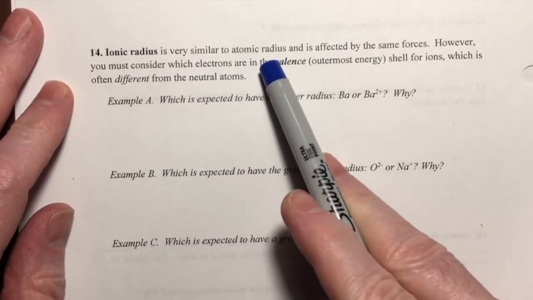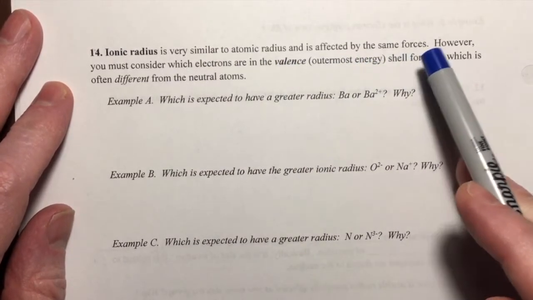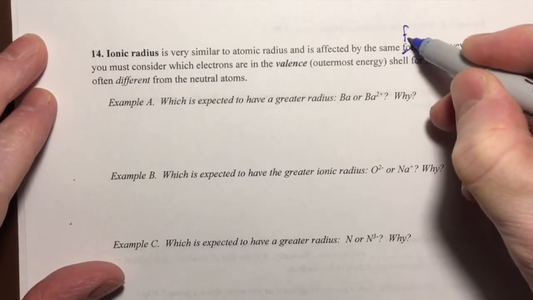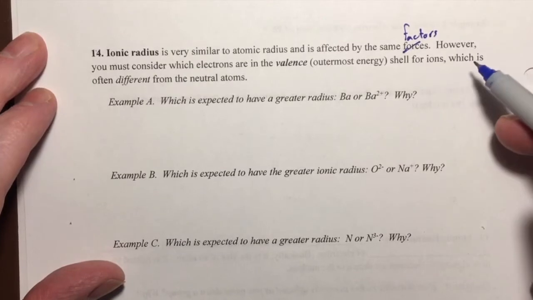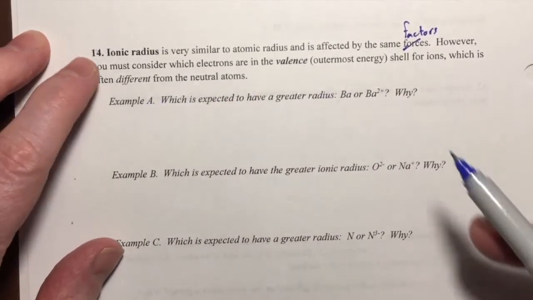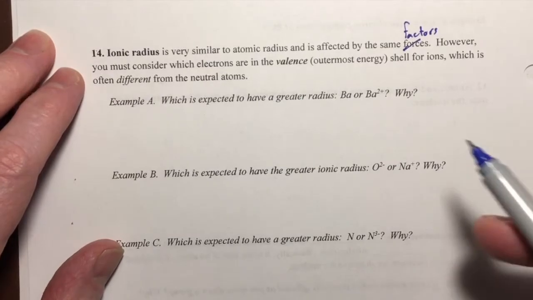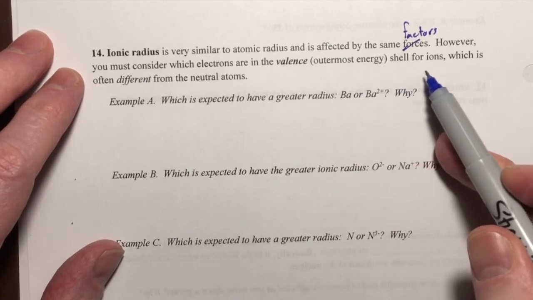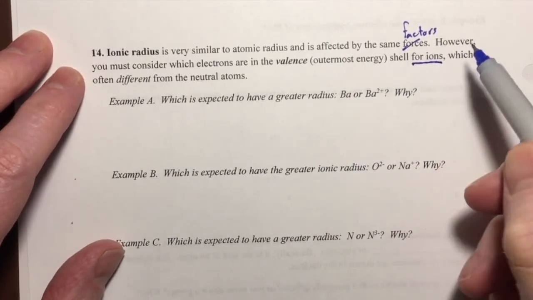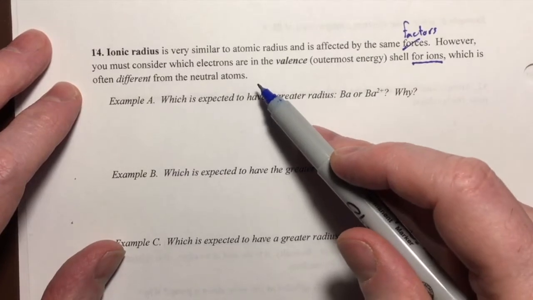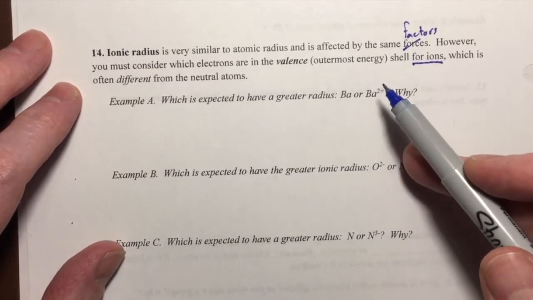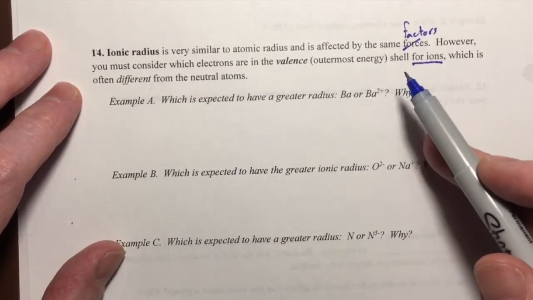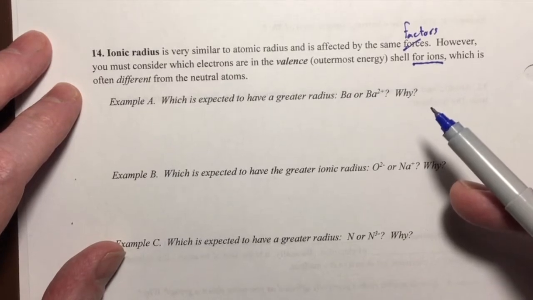It's very similar to atomic radius and is affected by the same factors. However, now that we are dealing with ions, we have to be very careful to consider which electrons are in the valence or outermost energy shell for the ion. This is particularly important because ions gain or lose electrons, and so their valence shell may have changed from when they were a neutral atom.